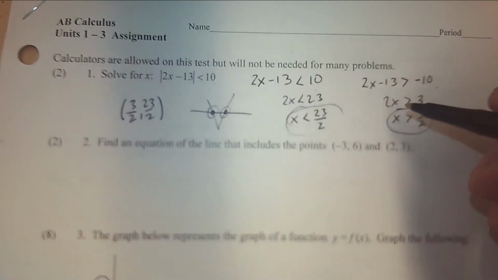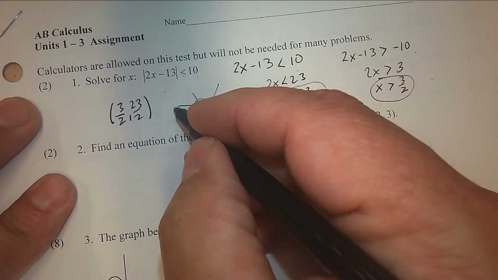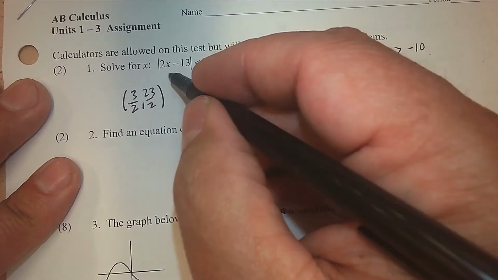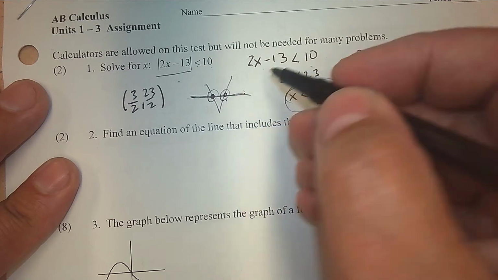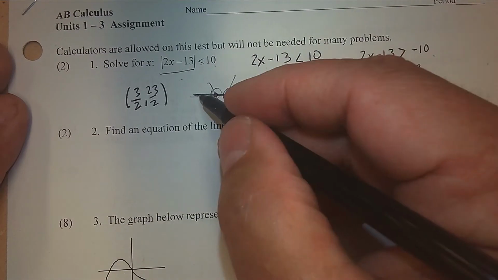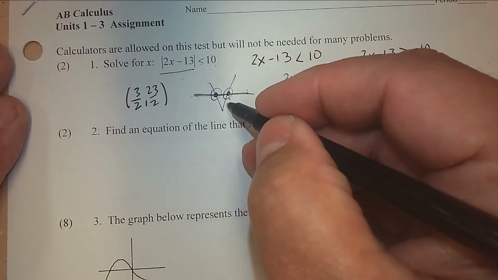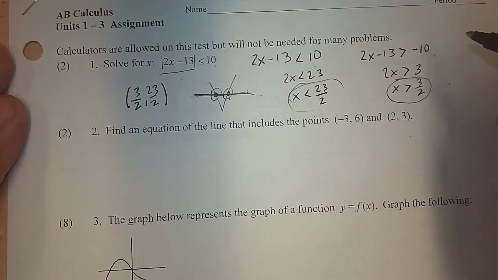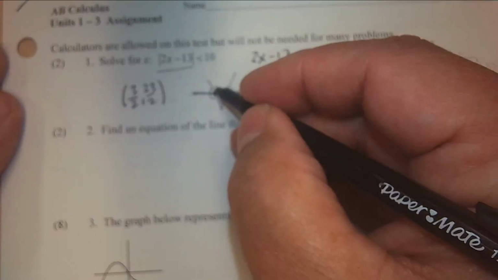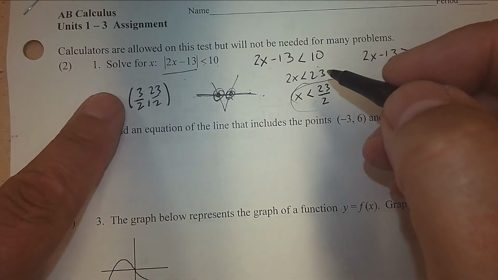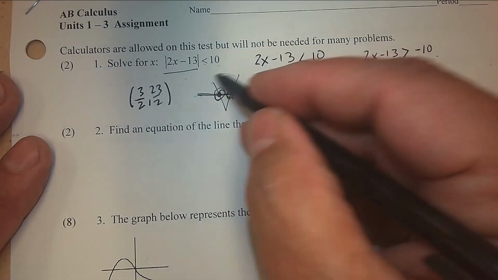And when is it less than? Remember, this line right here is 10, like y equals 10, that horizontal line. You find where they intersect, and then where is it below? So where's the graph below 10? Between here and here, 3 over 2 and 23 over 2. So this is what it would look like as a graph.